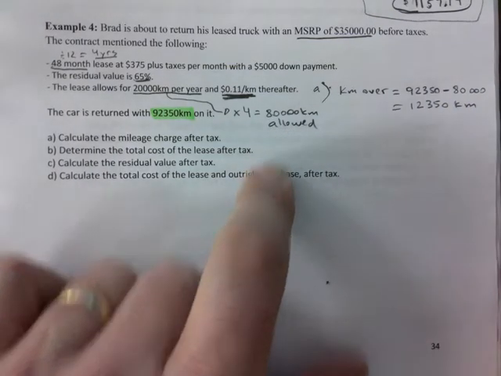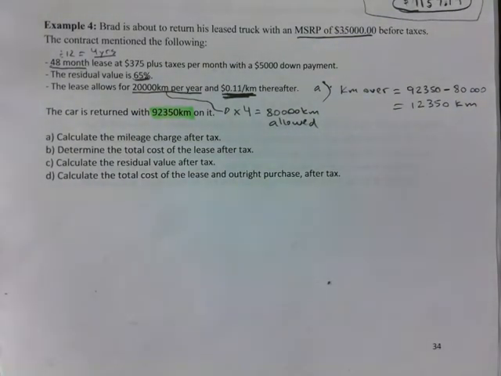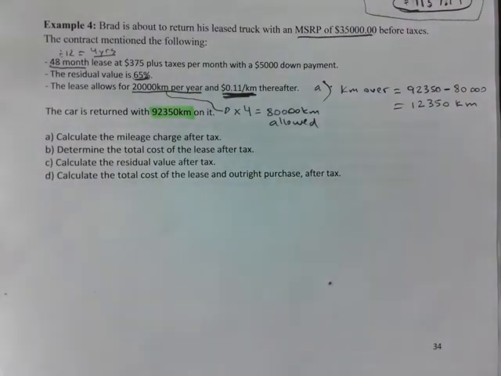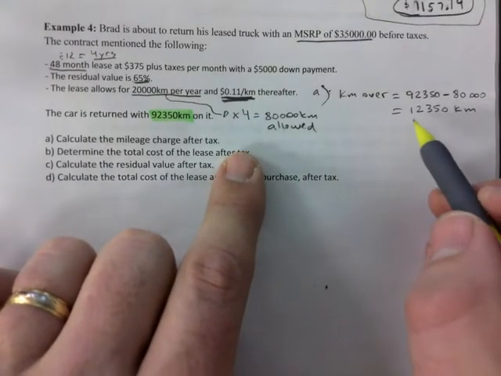By the way, on average, a person drives about 10,000 to 15,000 a year. Like just going to work and back and forth, that's average. Some people more, some people less. So that's almost like a full year worth of driving extra. So just to give you a reference.